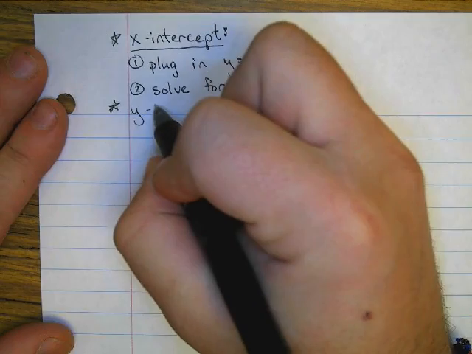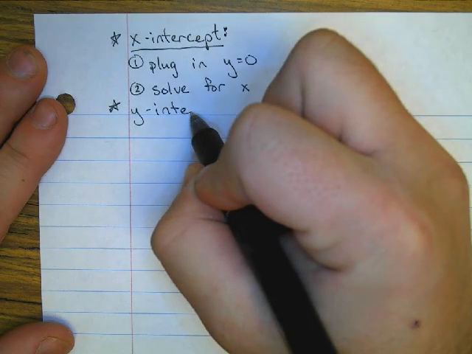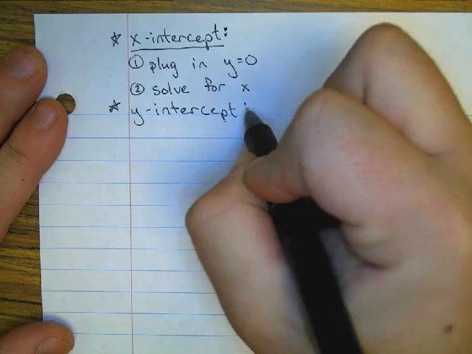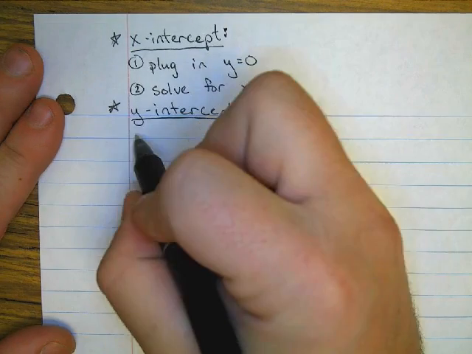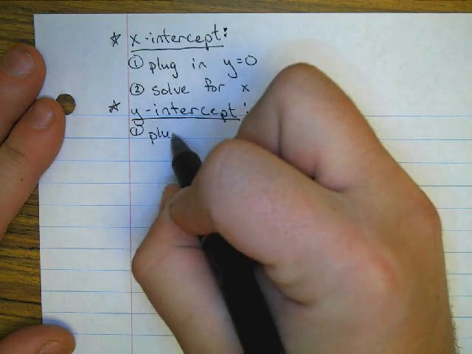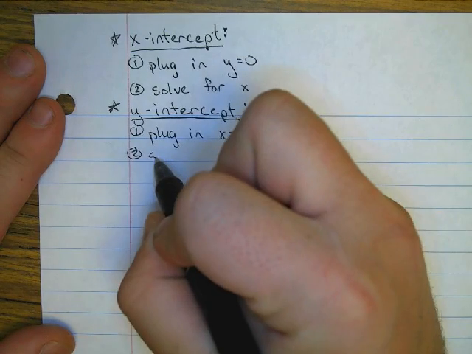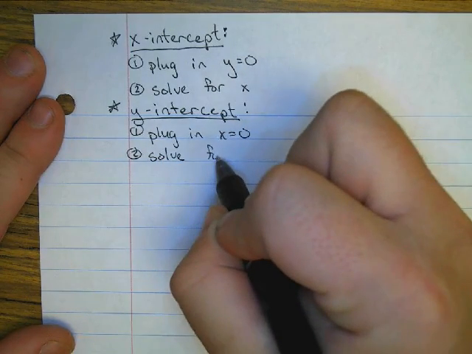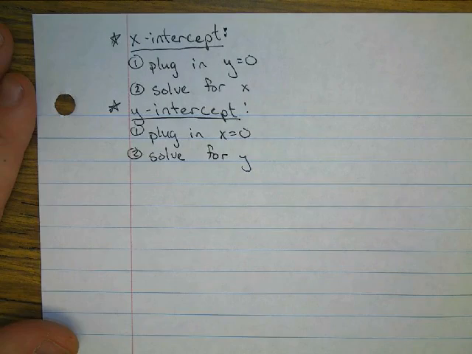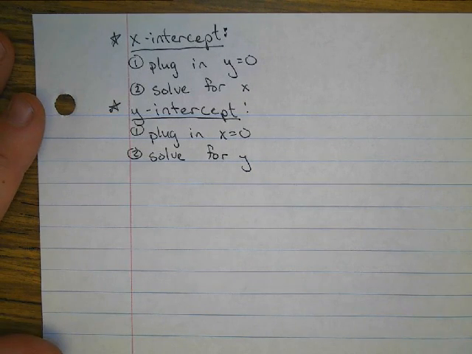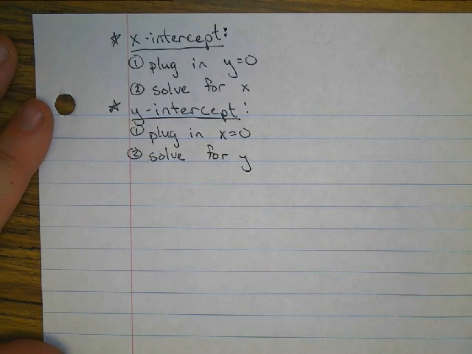And then we have our y-intercept, pretty much the same idea. We're just going to switch the letters. Step 1, plug in x equals 0, and step 2, solve for y. Okay, so that's how we can find x-intercepts and y-intercepts.